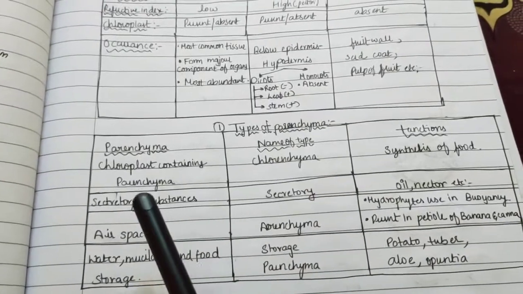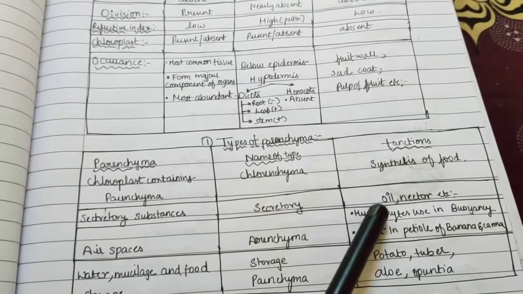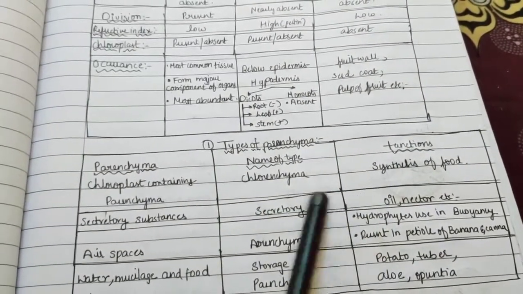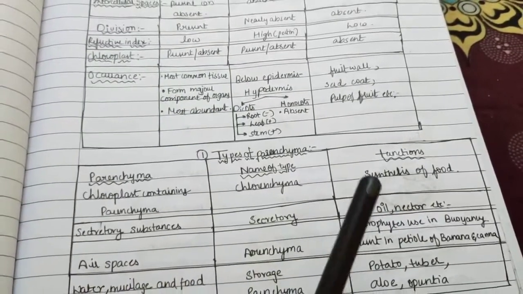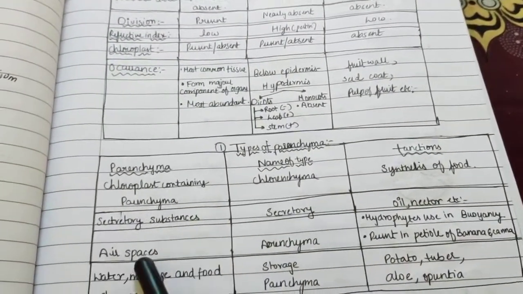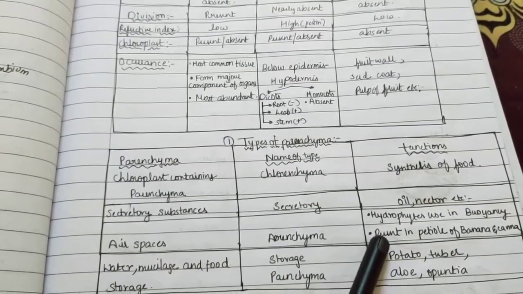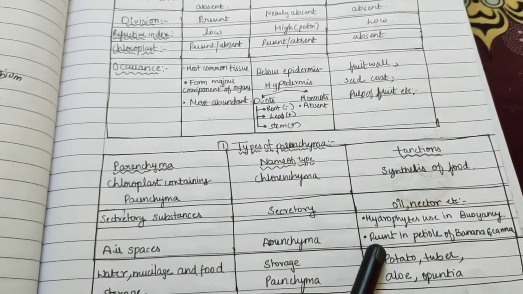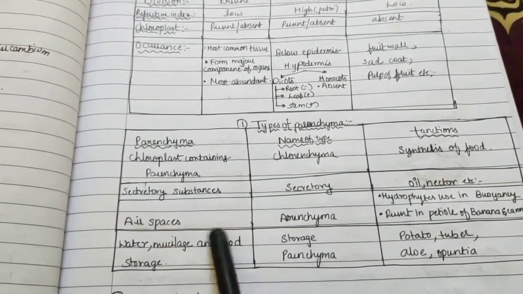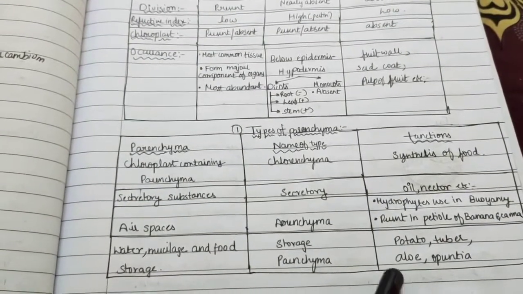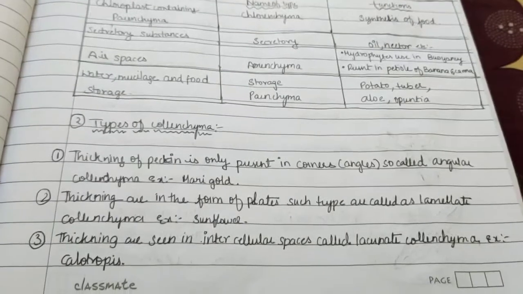Now let us discuss the types of parenchyma. Chloroplast-containing parenchyma is known as chlorenchyma, whose function is synthesis of food. Then secretory parenchyma secretes oil, nectar, etc. Then air spaces form aerenchyma, which is present in hydrophytes and in the petiole of banana and canna. Water, mucilage and food storage parenchyma, for example potato tuber, aloe vera, opuntia, etc.